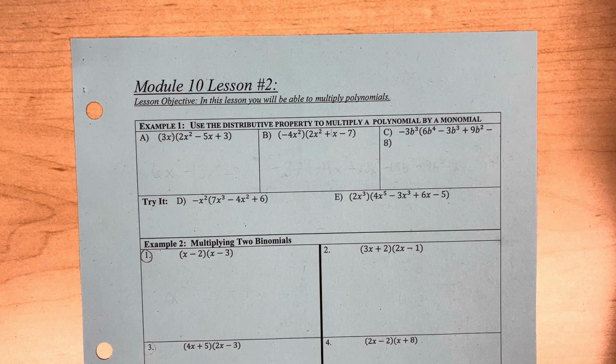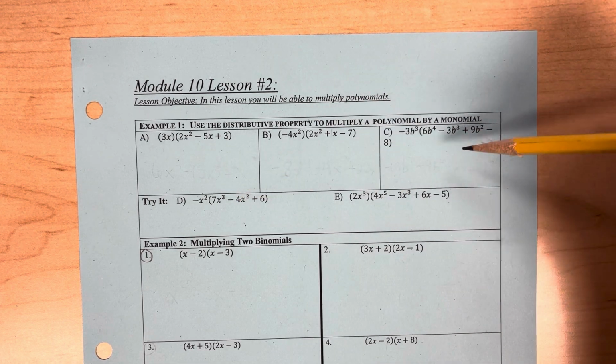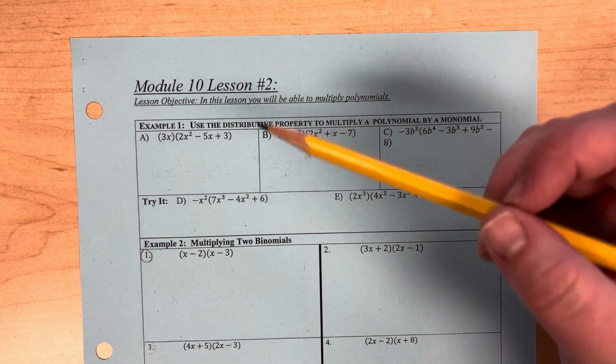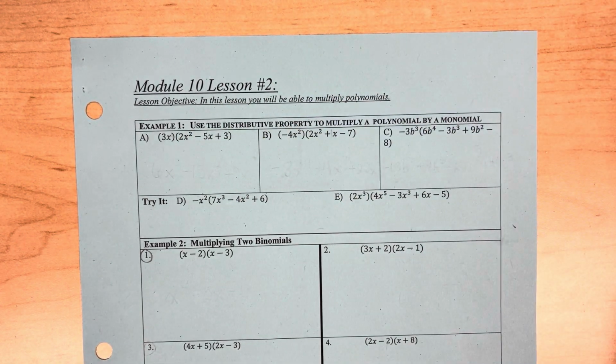In the first part, I'll show you how to do it with algebra tiles. And in the second part, I will teach you how to do it using something called the box method. So let's start up top with the monomials times the polynomials.